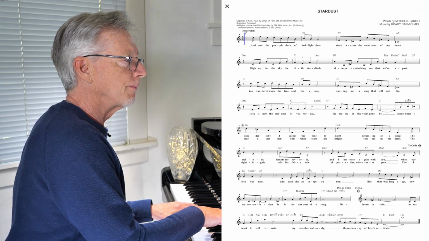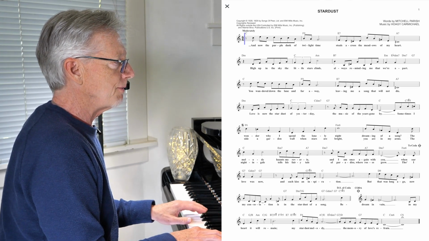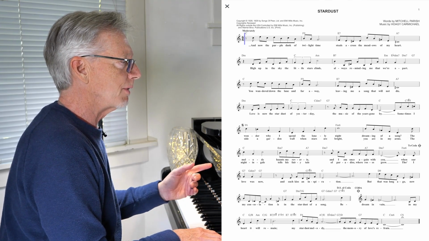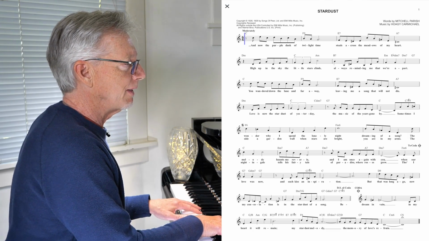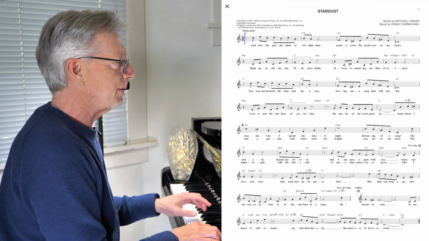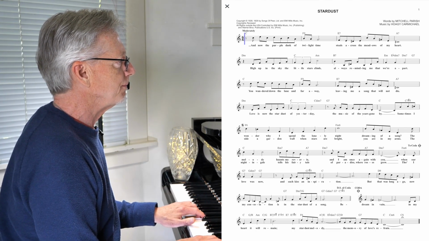The coda. I love this motion. Look at the bass, it's just descending. Oh, sorry, where are we? Dream in Vain. Dream in Vain, it's minor. Good, and here we are. Now the motion.